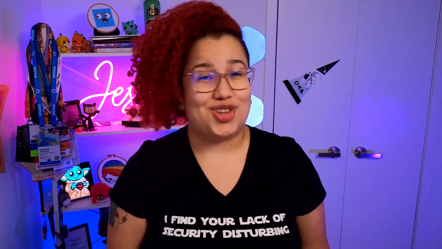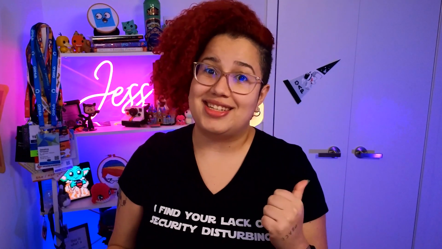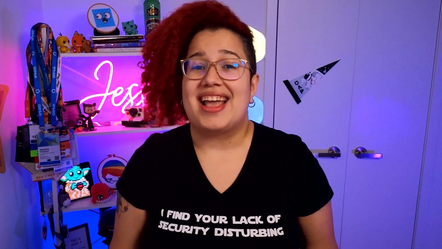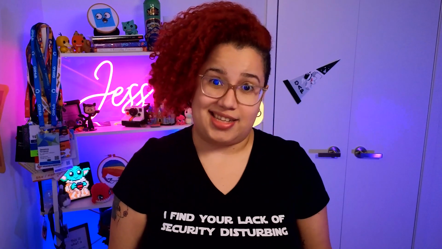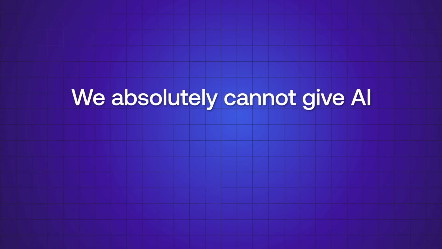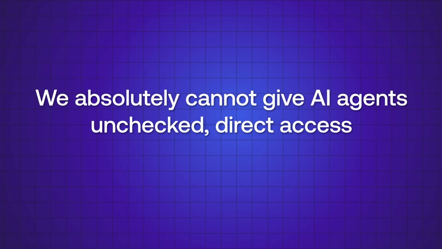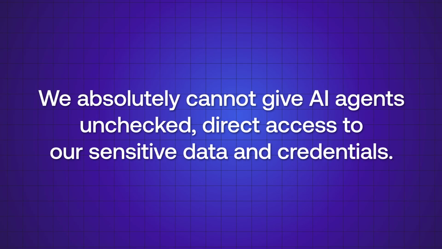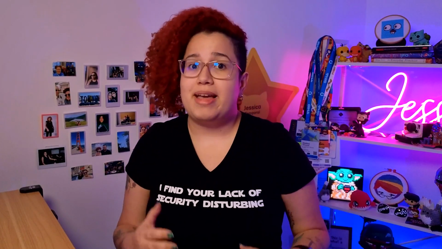However, this is not a good idea for cases where the end user needs to authenticate to a service, as it can lead to security vulnerabilities and excessive scope and access for the AI agent. The bottom line is this: we absolutely cannot give AI agents unchecked direct access to our sensitive data and credentials. We need a smarter, safer way to manage this.